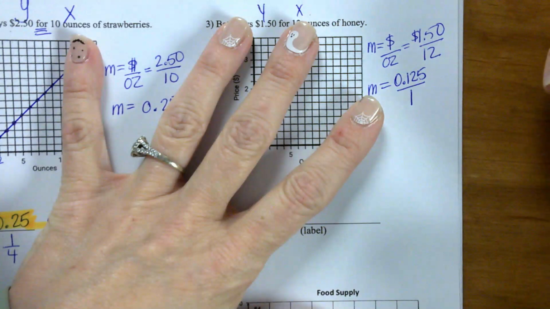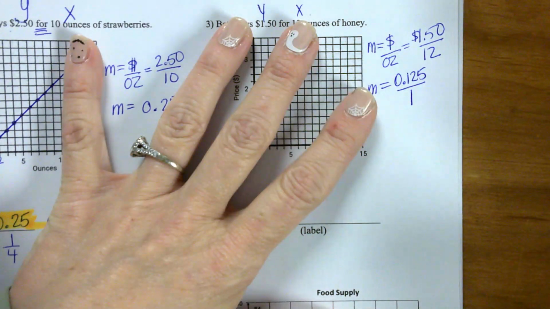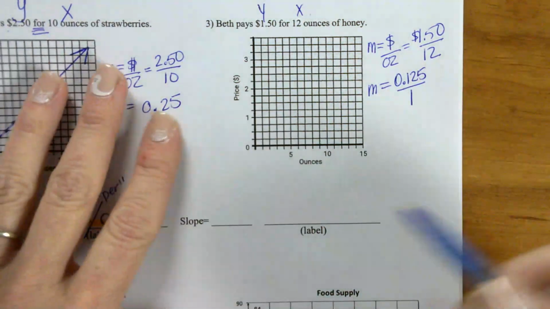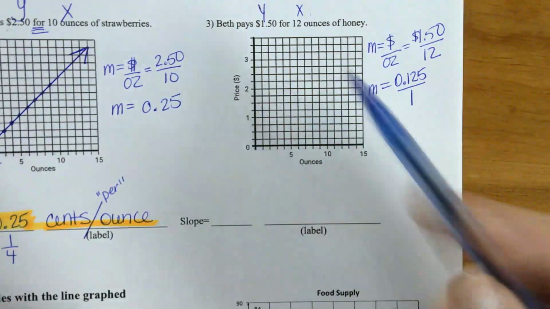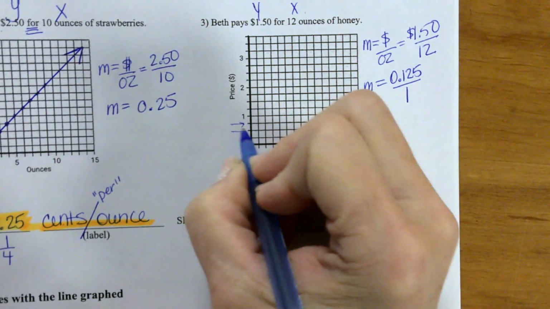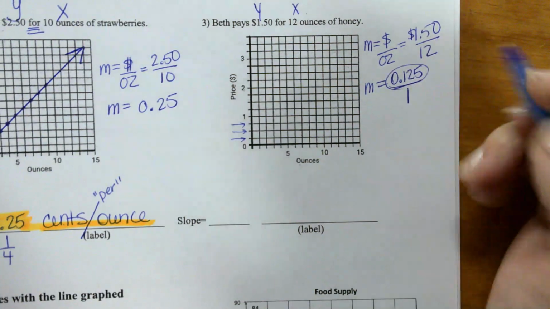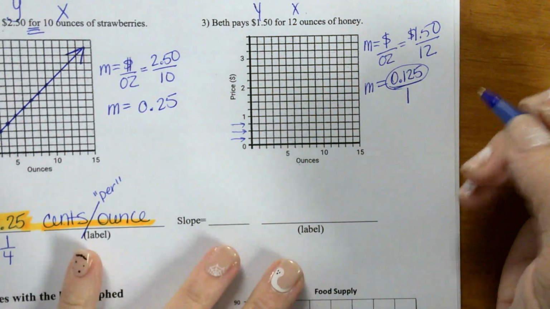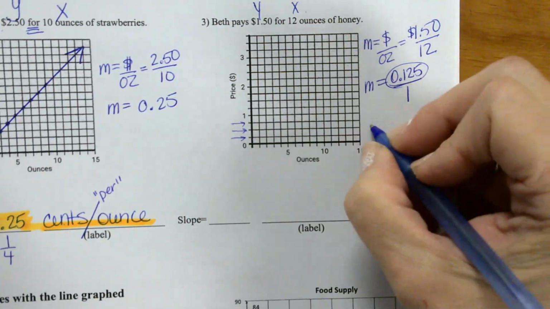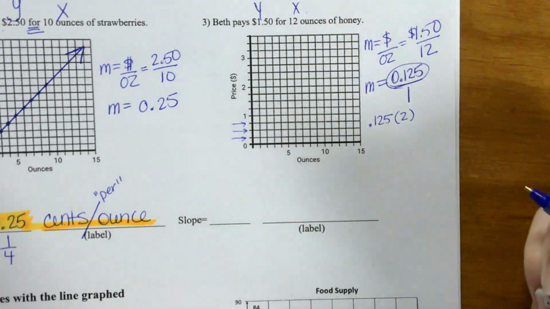We don't pay with half cents, right? We have a whole penny or don't have a penny. Okay? But it's basically 12.5 cents. All right. So in this one, these are still going by 25s. I want you to see this. These are still 25s. How can I turn this into a whole, like an increment of 25? What would I do? 0.125. What if you multiply that by 2? What do you get?